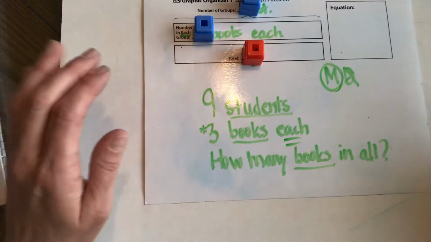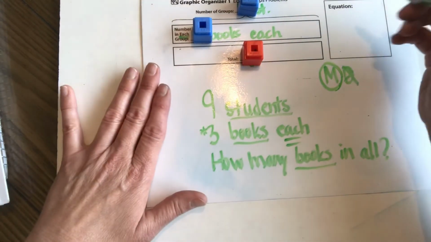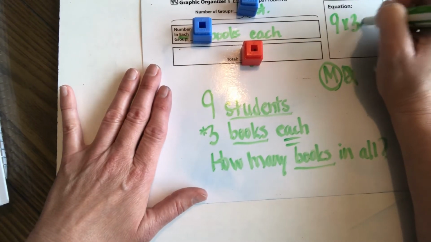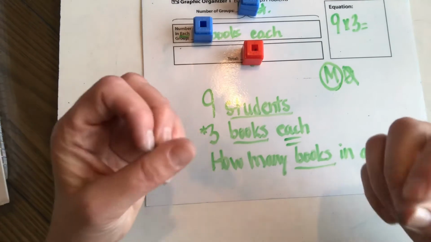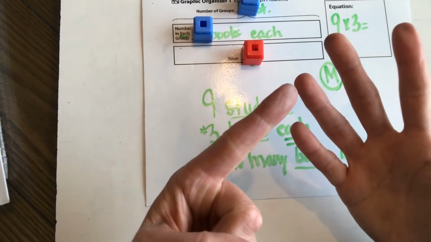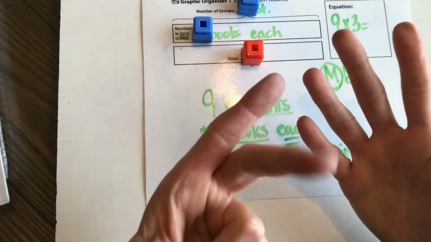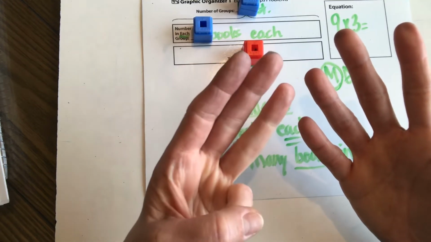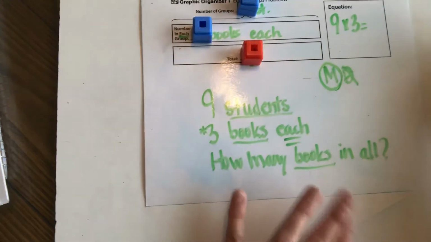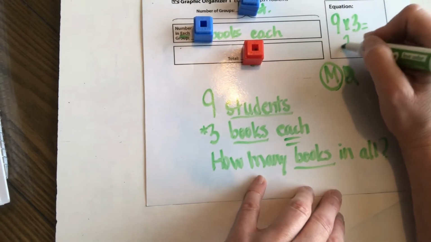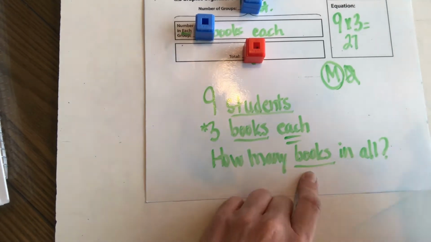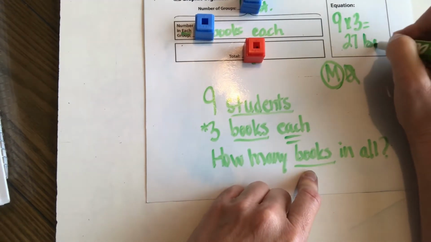My question wants to know the total. So we are multiplying 9 groups of 3. 3, 6, 9, 12, 15, 18, 21, 24, 27. So 27, what? What is my question asking? How many books?